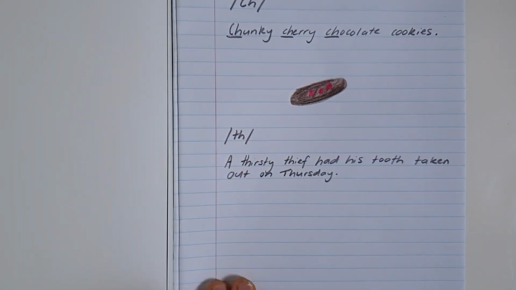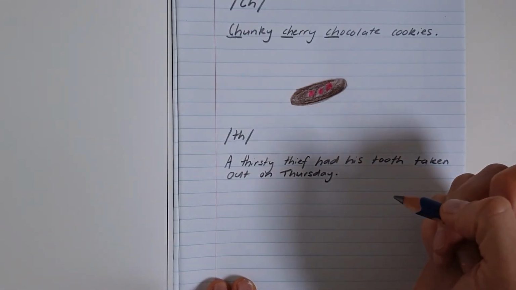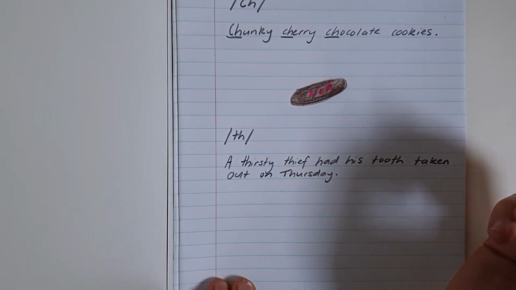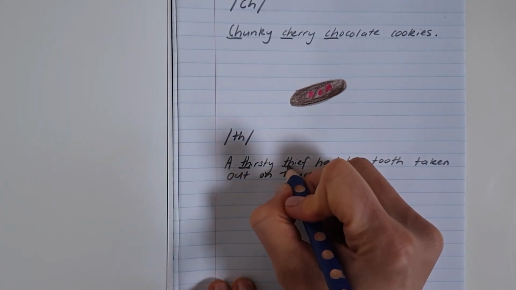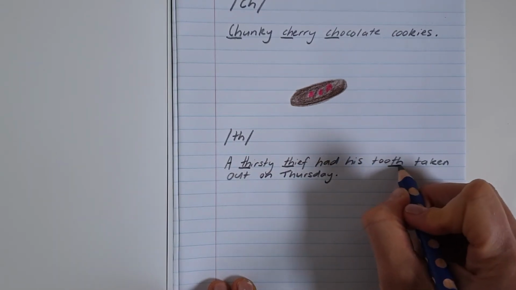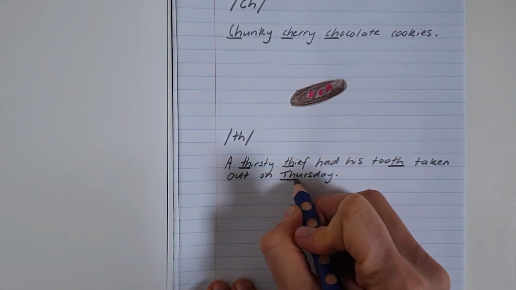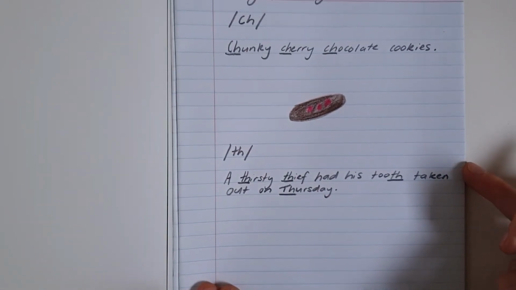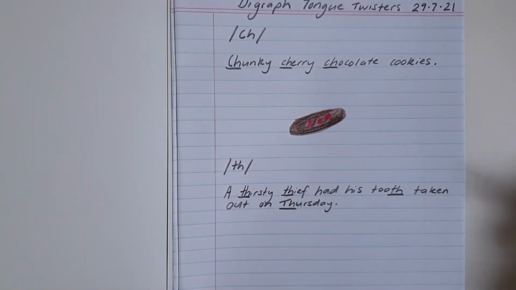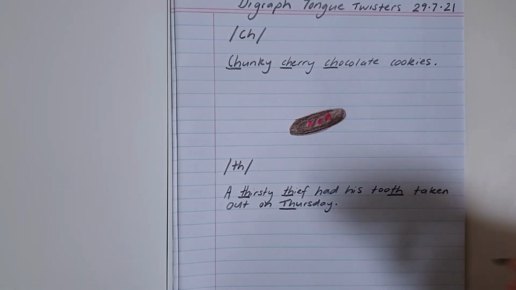Now don't forget to go back and underline your digraph. So that is the digraph in thirsty, thief, tooth and Thursday.